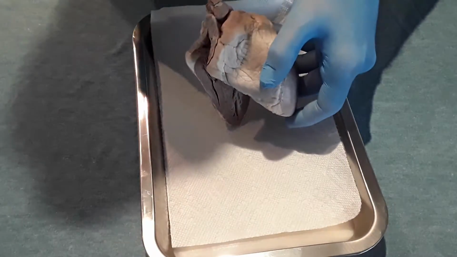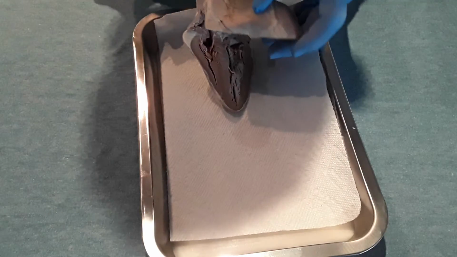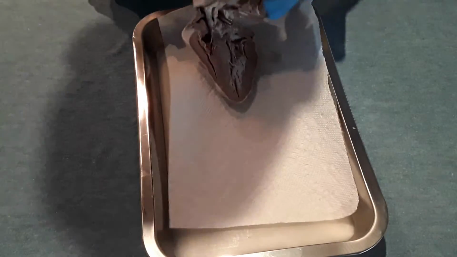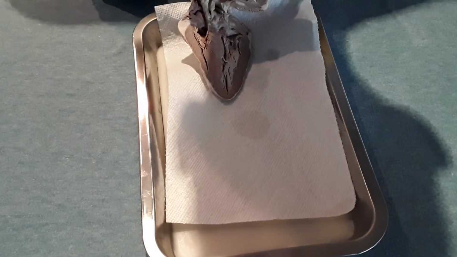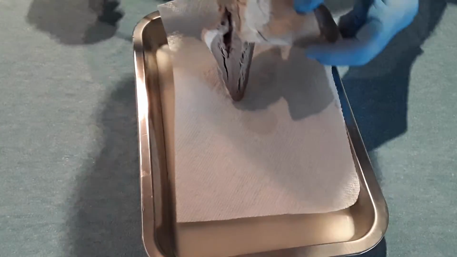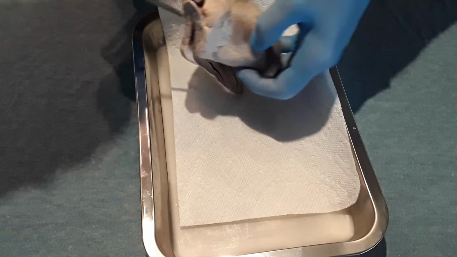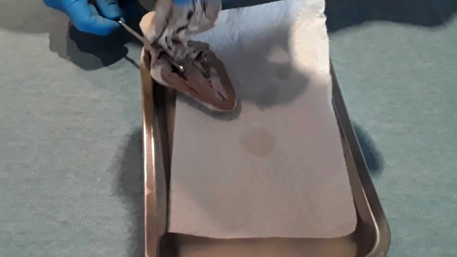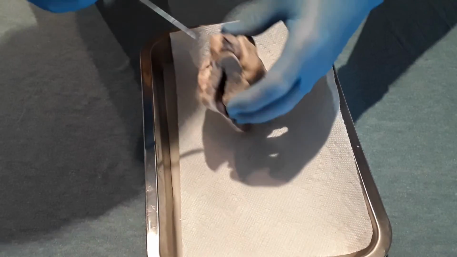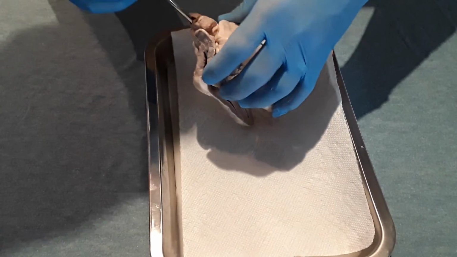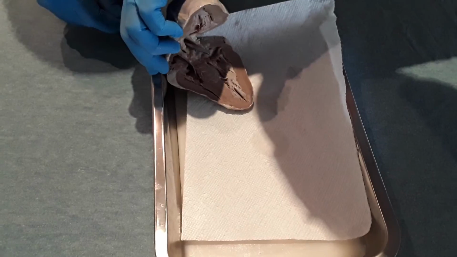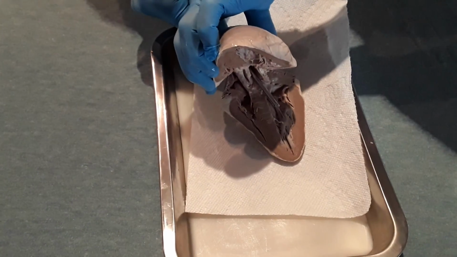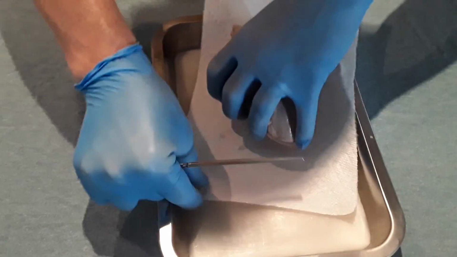A couple of things here real fast. There's one of the vessels. This is actually the superior vena cava. It goes into the right atrium. And this is the aorta. It comes from the left ventricle. Thank you very much. That's my list of terms.